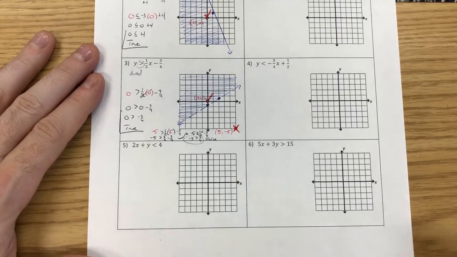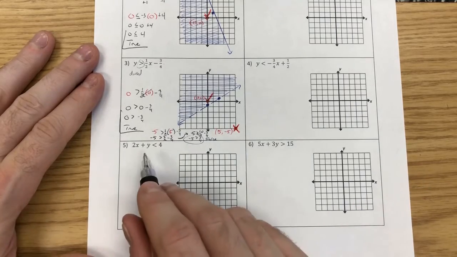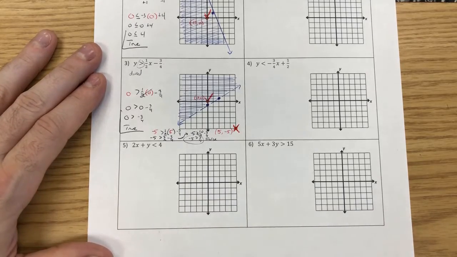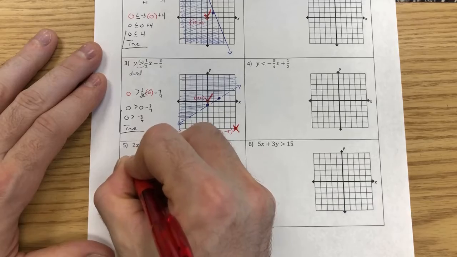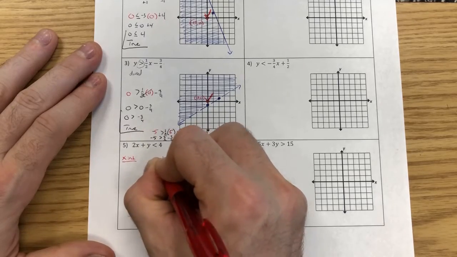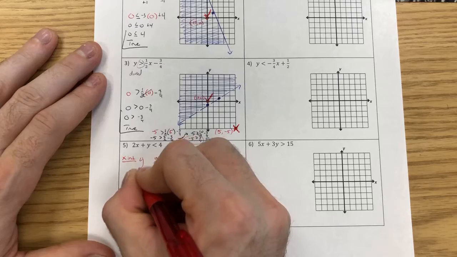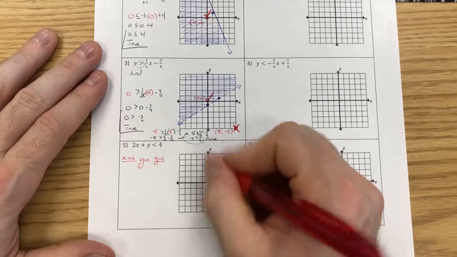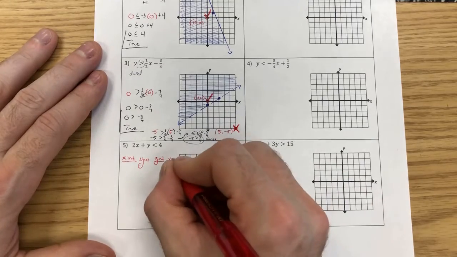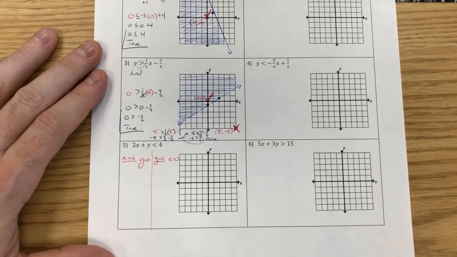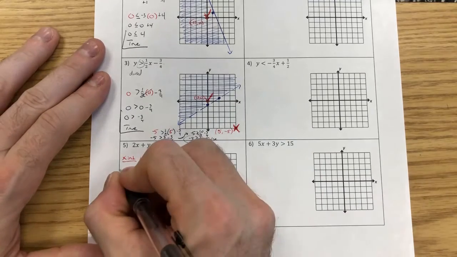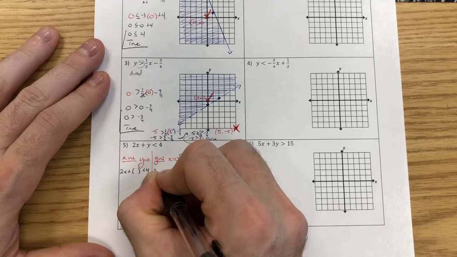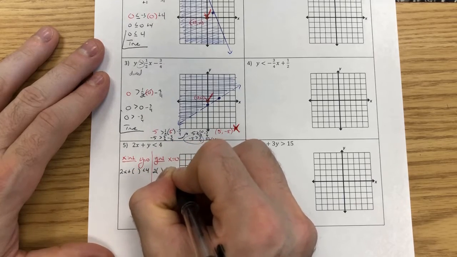Let's try one that's not in standard form. Now, many of you will convert this to standard form, and that works. What we're going to do here is I'm going to show you how to test the x and y intercepts. So if I have an x intercept, I know I need a 0 height, which means my y must be 0. To find my y intercept, I need a 0 width, which means my x needs to be 0. So let's see what we get. If I have 2x plus blank is 4, 2 blank plus y is less than 4.